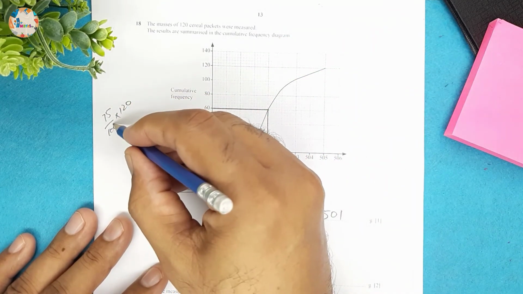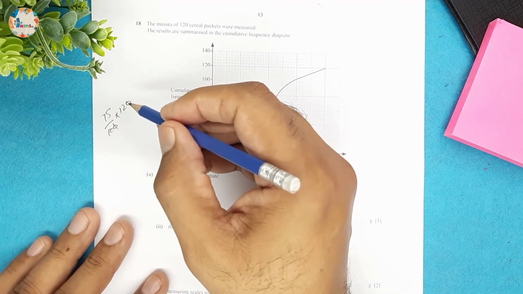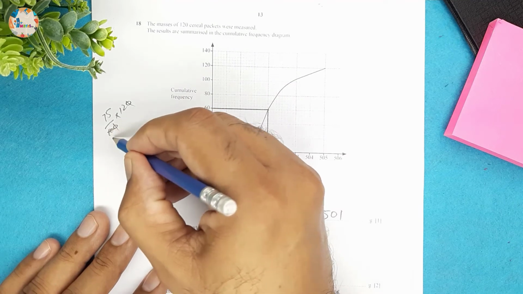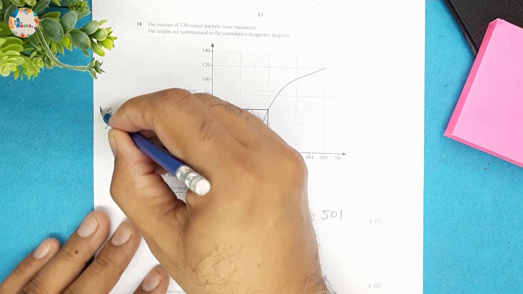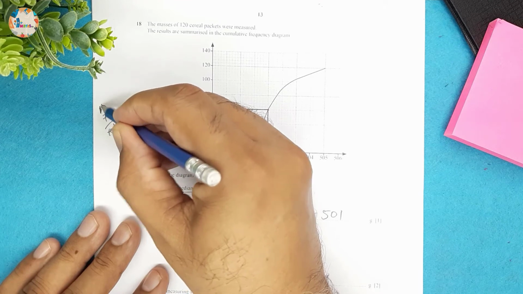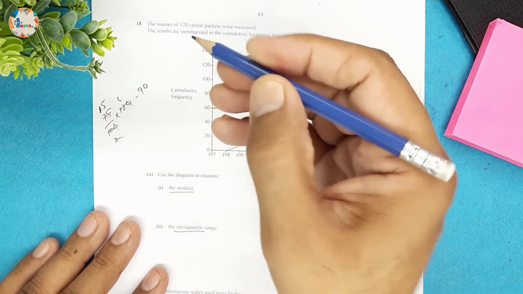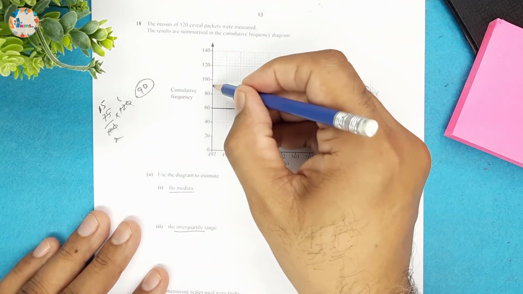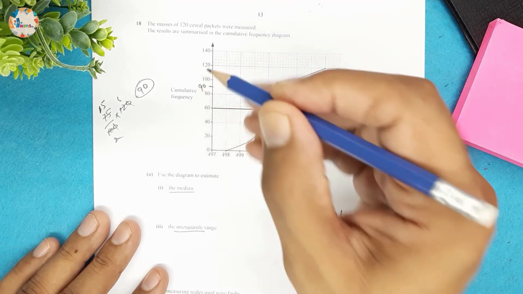So this will be cancelled, and 5 2s are 10, 5 1s are 5, and 5 5s are 25, and this will be equal to 90. So the 90 value will be in the middle of this. So this will be our upper quartile.